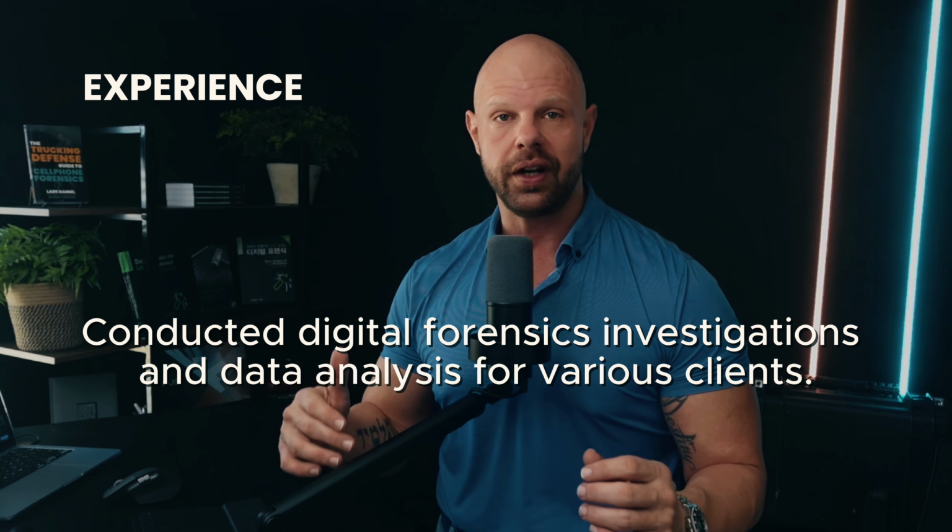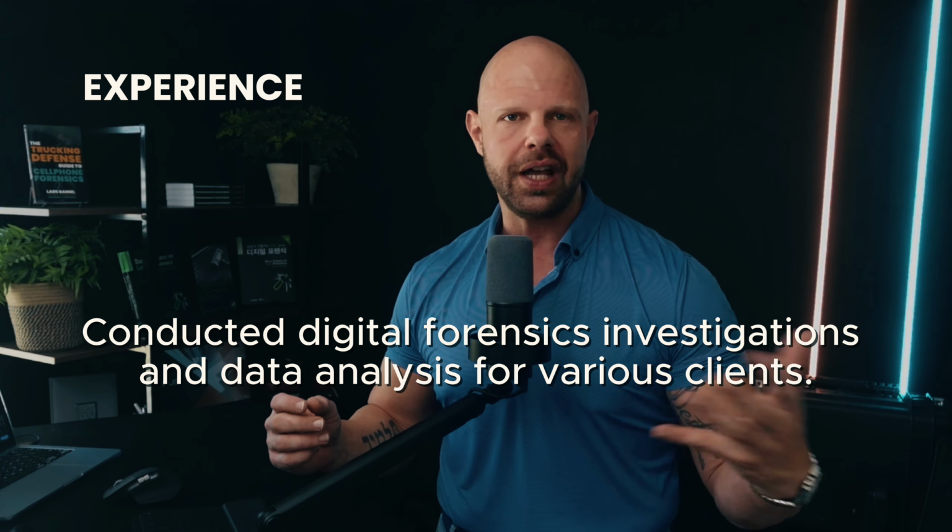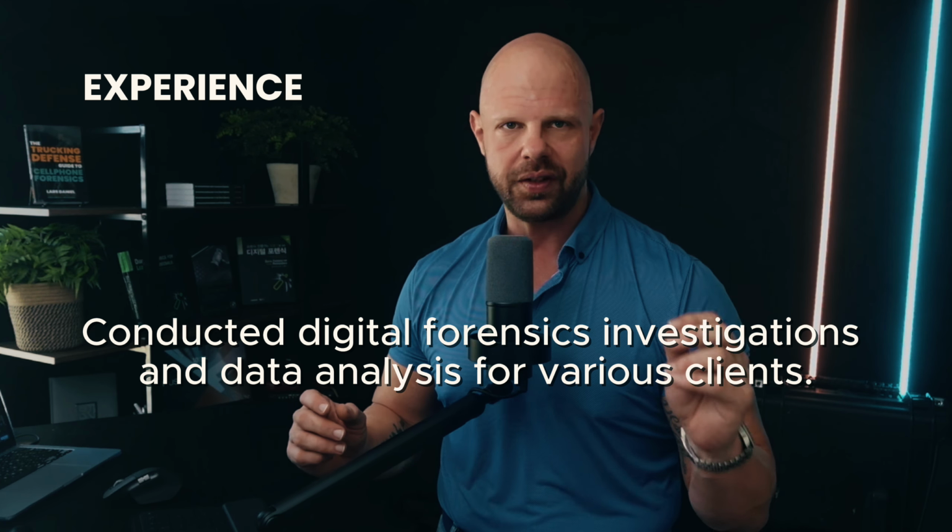Do you see the difference? It's the specific numbers, specific types of cases, clear areas of specialization. An attorney reading this thinks, this person has done exactly what I need. All right, a couple more examples to solidify this. Digital forensics, weak: Conducted digital forensics investigations and data analysis for various clients. That can mean anything. Are you corporate security, criminal defense, civil litigation? There's no scope, no specificity.